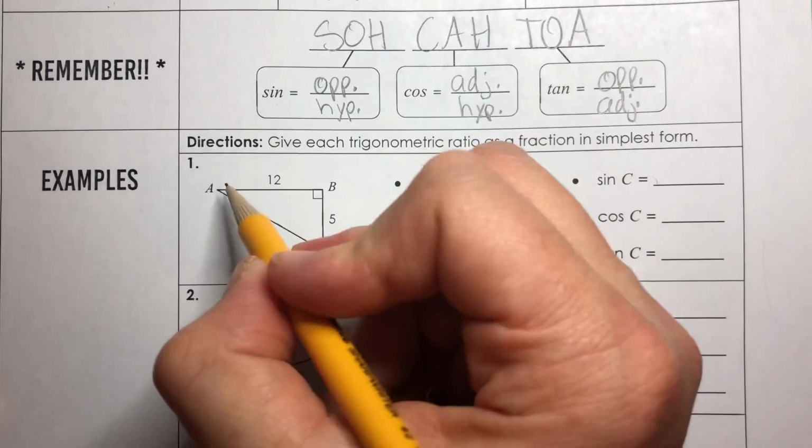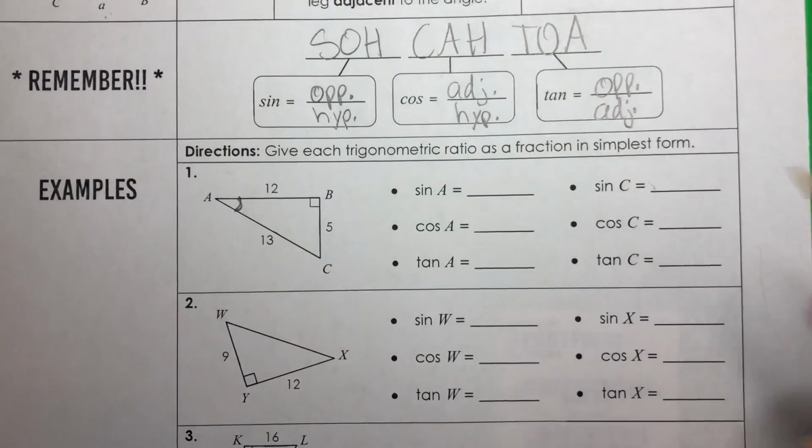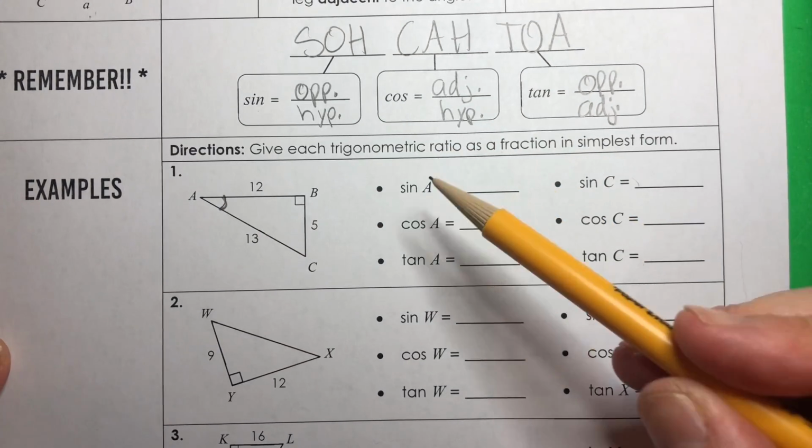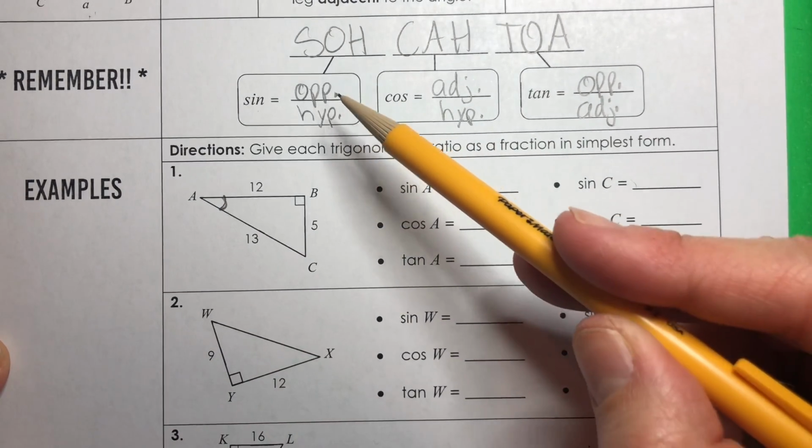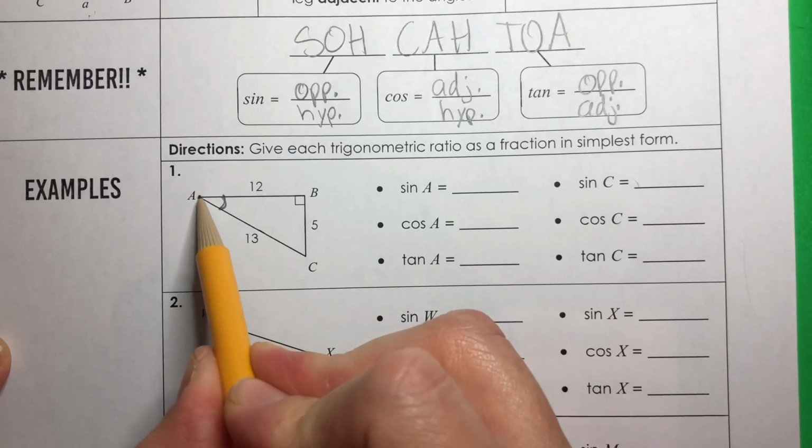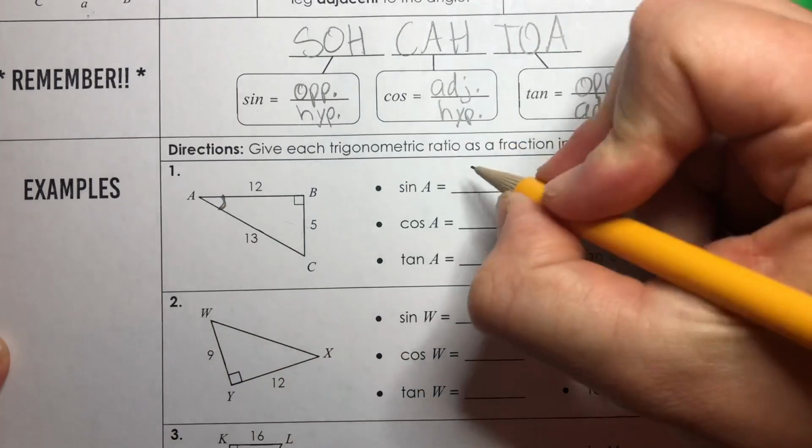So let's start with angle A, right here, okay? Well, our sine ratio is going to be the opposite over the hypotenuse. Well, what's opposite of angle A? It's the side with the 5.